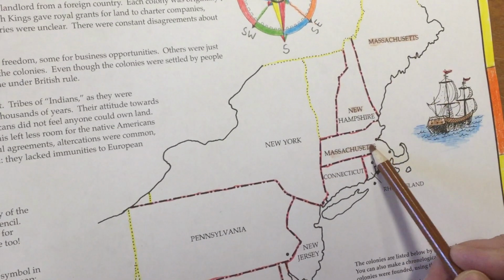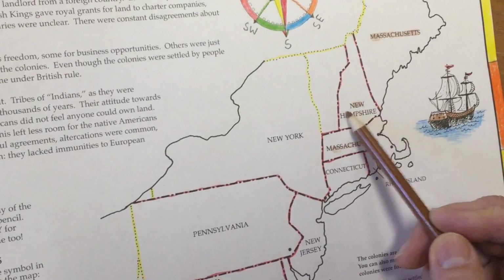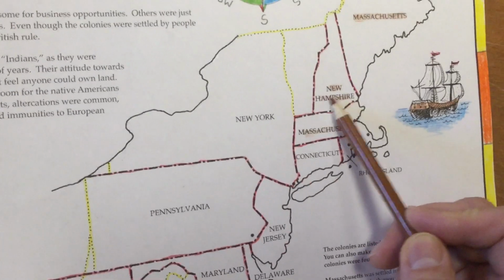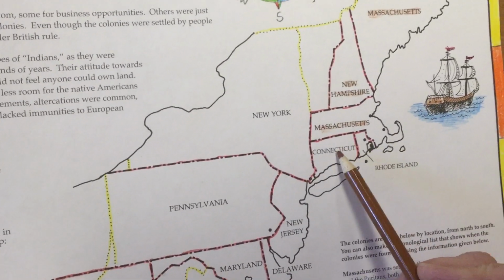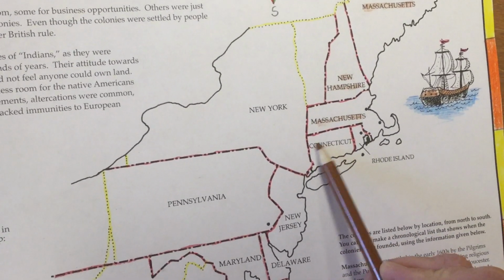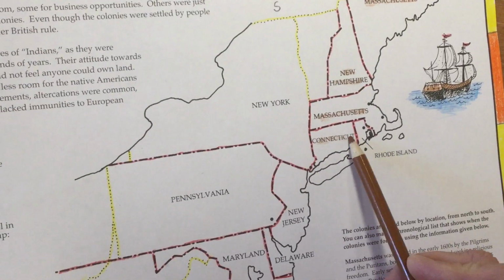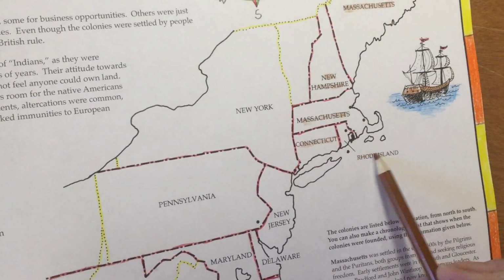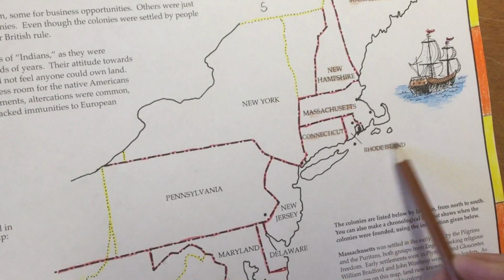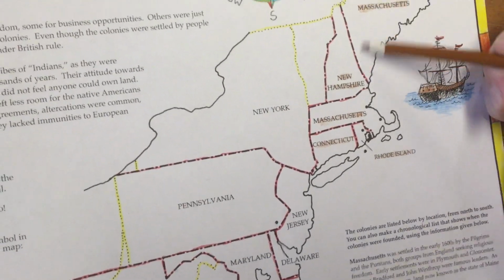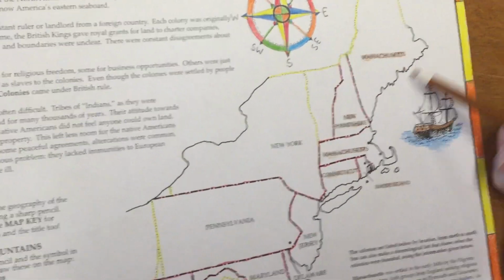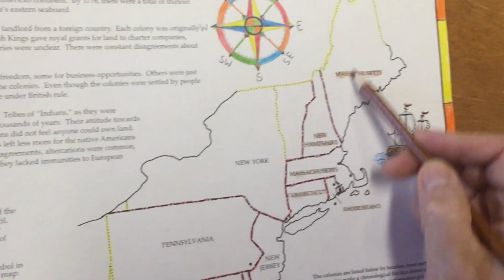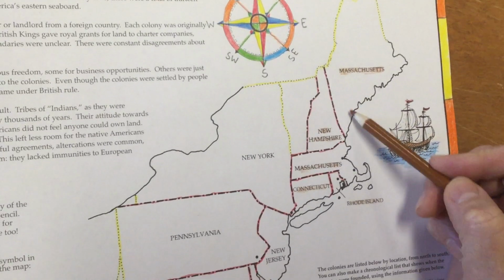Here's the Massachusetts colony, the New Hampshire colony, the Connecticut colony, and the Rhode Island colony. I'll just highlight the name. Now, I guess you could color the whole colony in, but that might take up a lot of space. You might want to be adding some other things in there eventually.